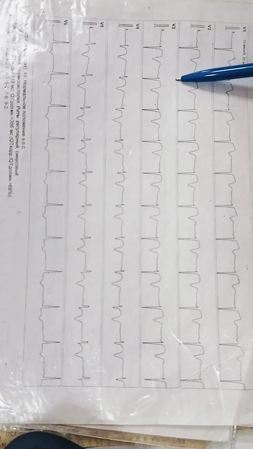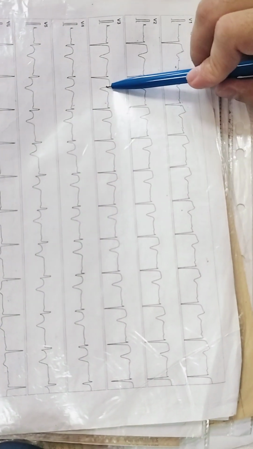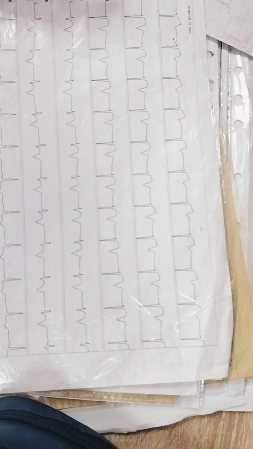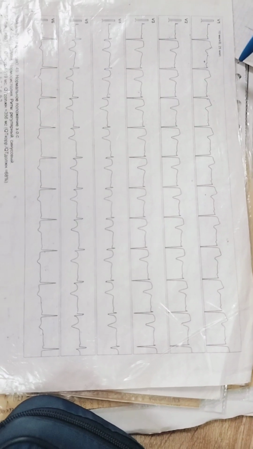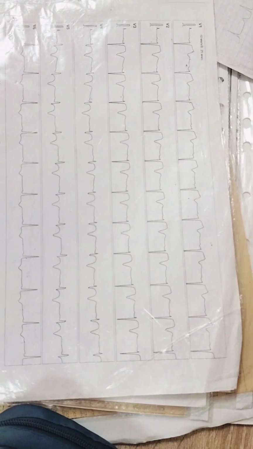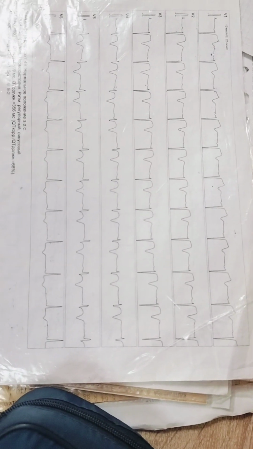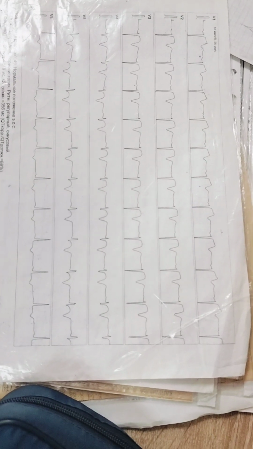R, S, elevation of ST, negative T, elevation of ST. There is no Q wave yet. It will happen soon. But now our diagnosis is acute coronary syndrome. Next we prescribe a troponin test. If the troponin test is positive, it is the initial stage of myocardial infarction. If the troponin test is negative, it is angina pectoris.